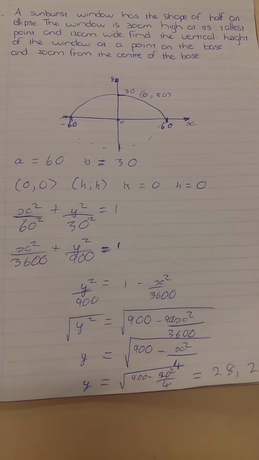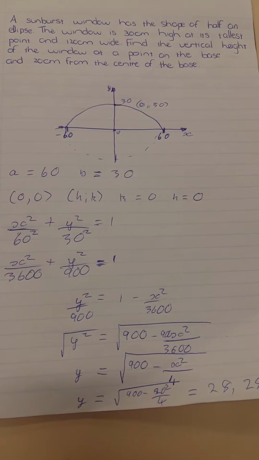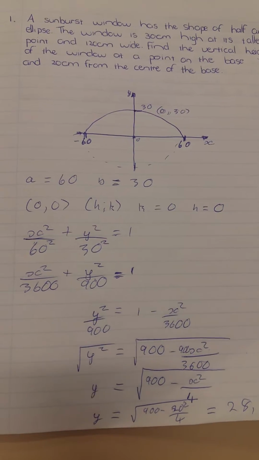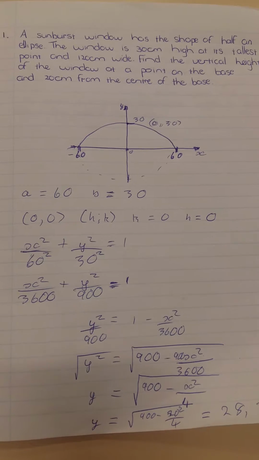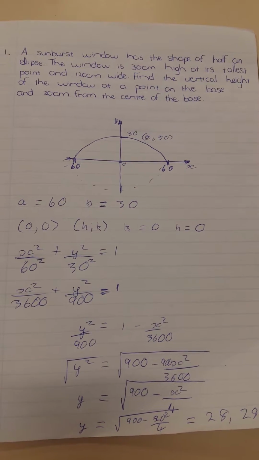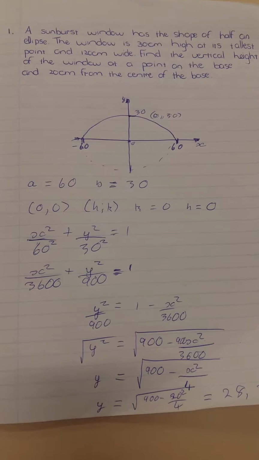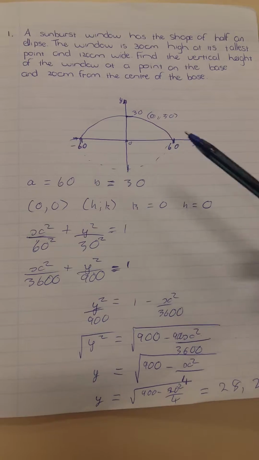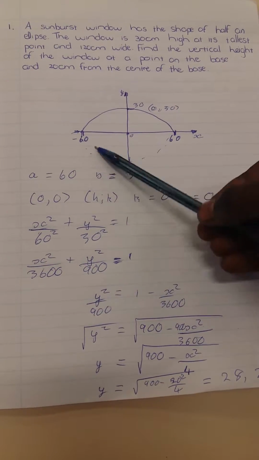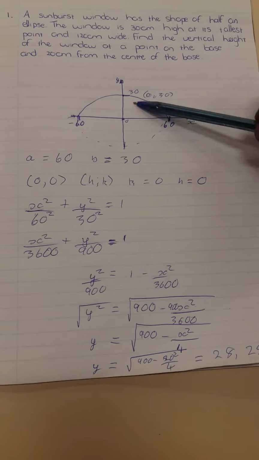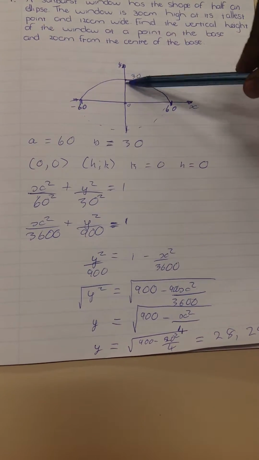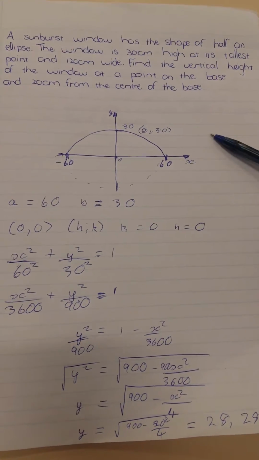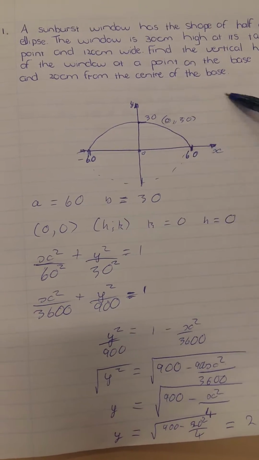So the first thing that you have to do is to interpret this question in a language that you understand, and that is a graph and an equation. The first thing that is easy to do is to put the midpoint of your base at the origin of your graph. So when you draw your graph like this, you find that the intersection point of your ellipse and the y-axis is the tallest point of your window, and so that distance would be 30 centimeters, and the coordinates of the point would be (0, 30).